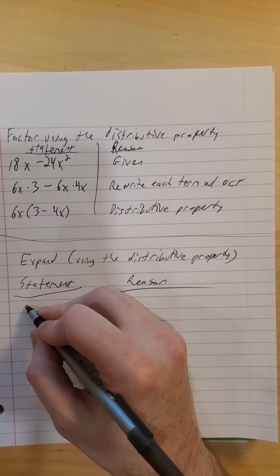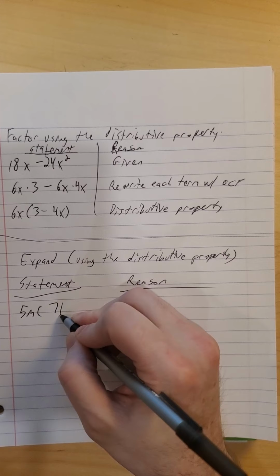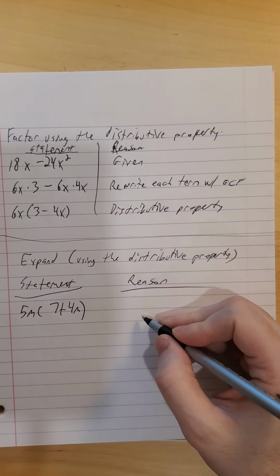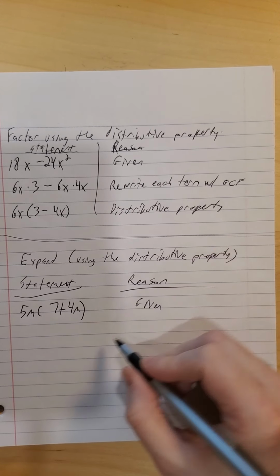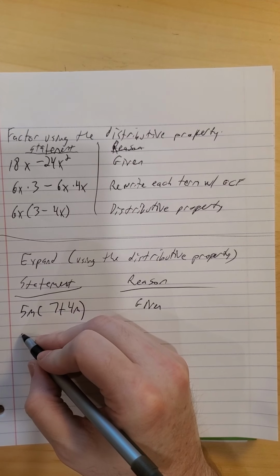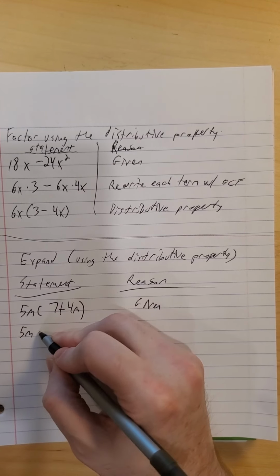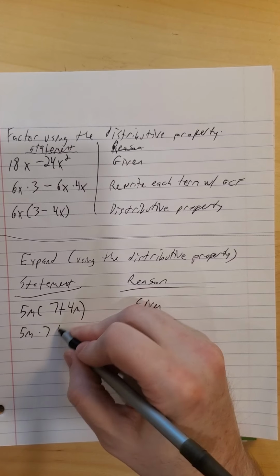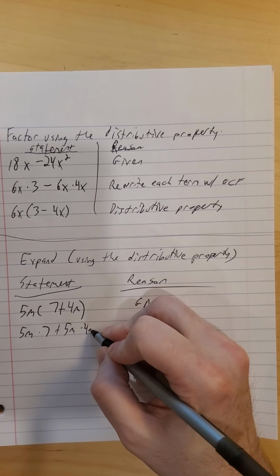So let's see, we'll do 5m by the quantity 7 plus 4m. So that is just given. We'll apply the distributive property. That'll give us 5m times 7 plus 5m times 4m.